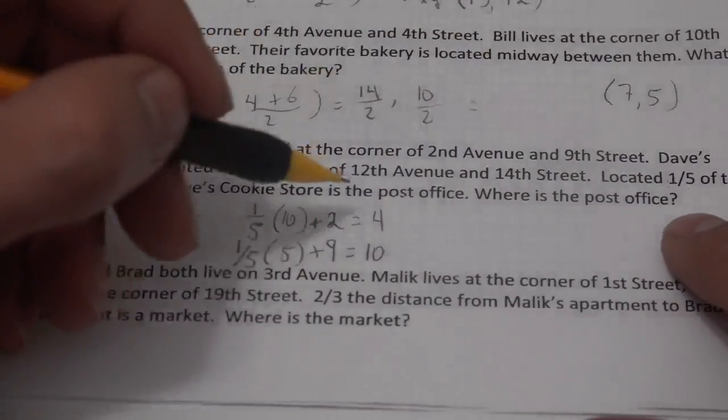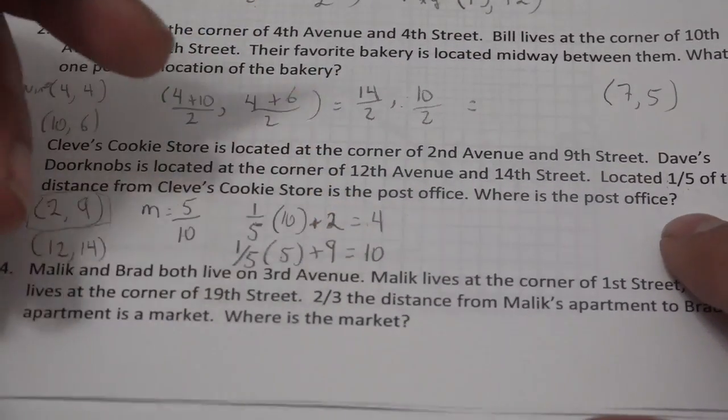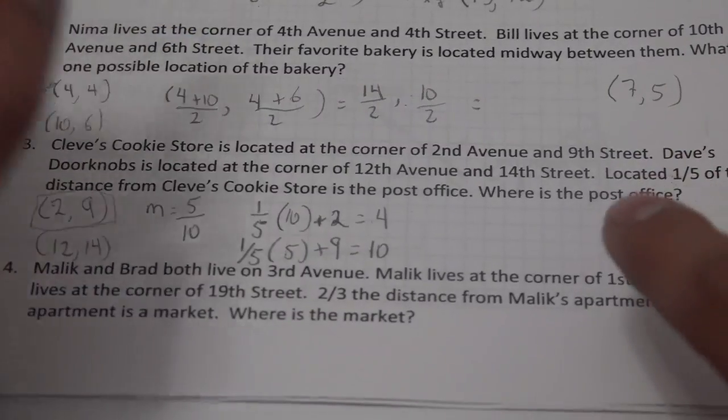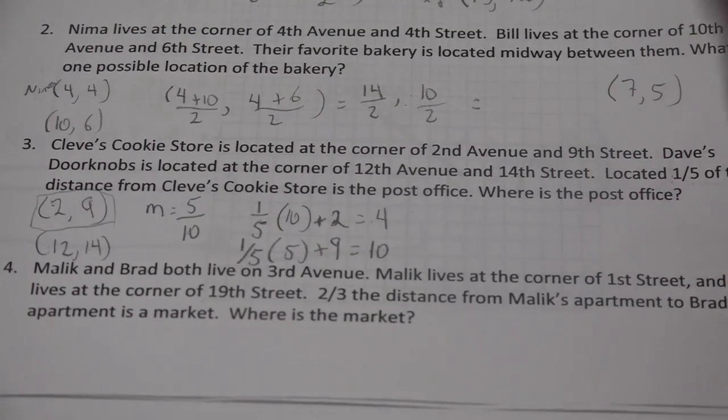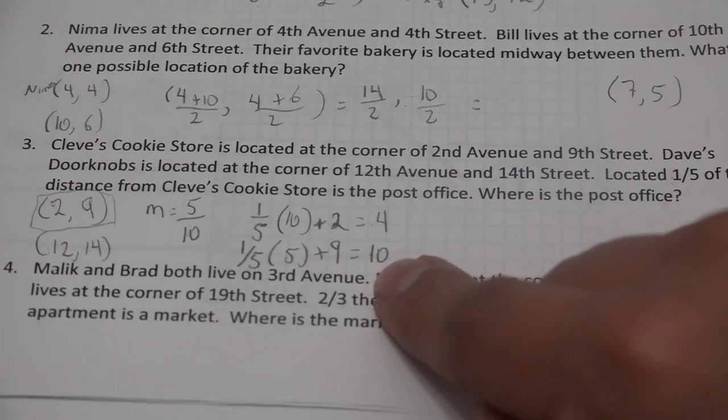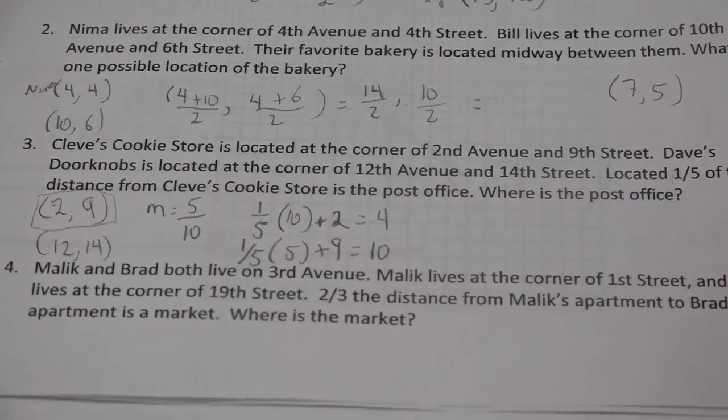So then, we got the points 4 for x and 10 for y. And you answer the question. Please make sure you answer the question. How do you do that? Easy. The post office is located at 4th Avenue and 10th Street. That's how you do it.